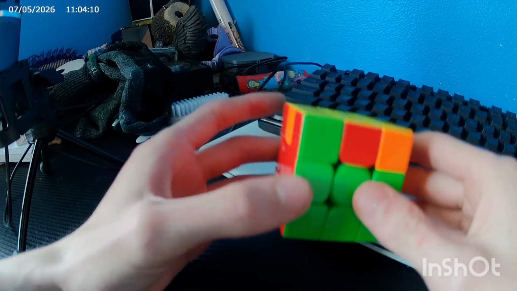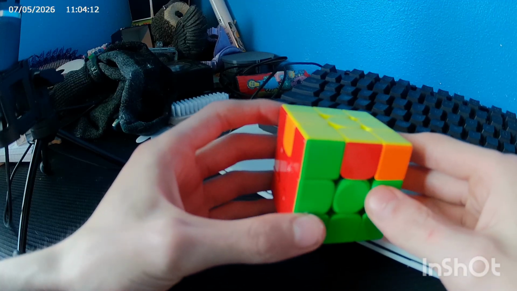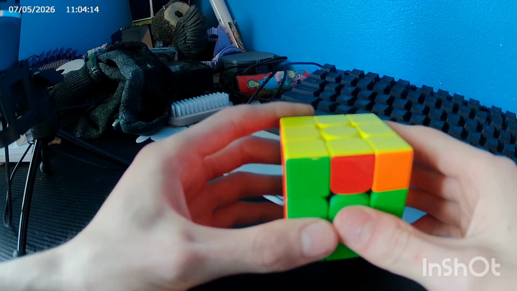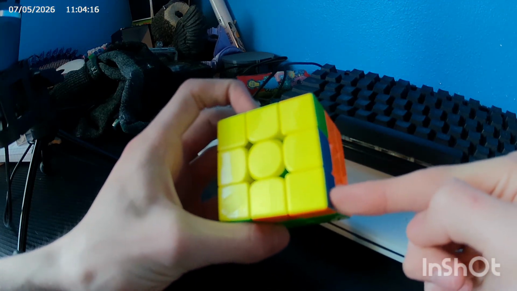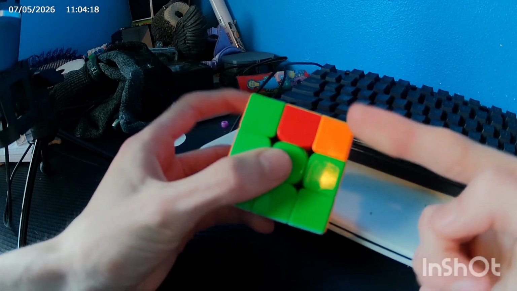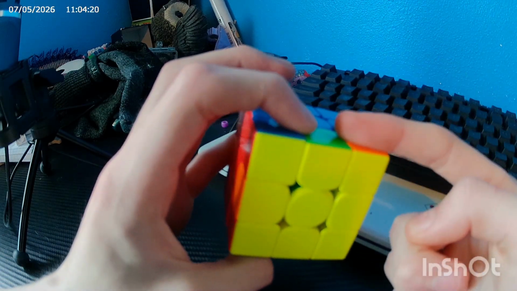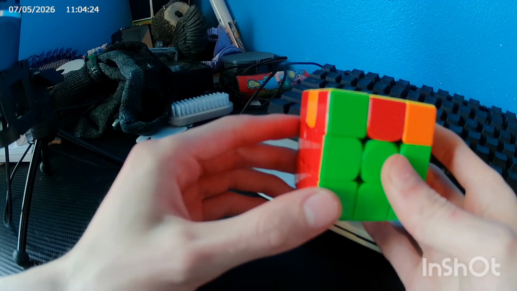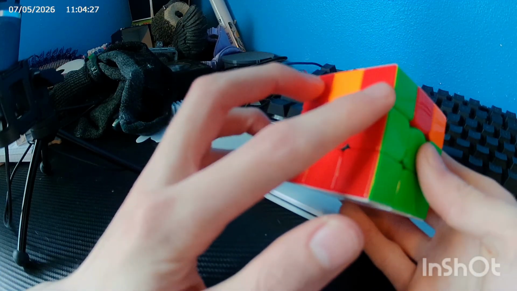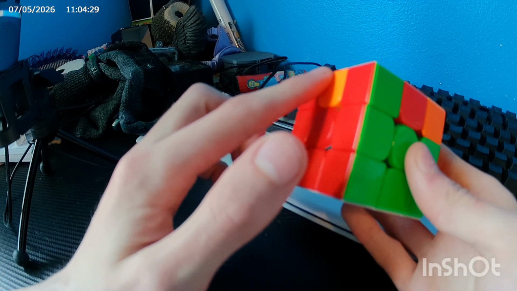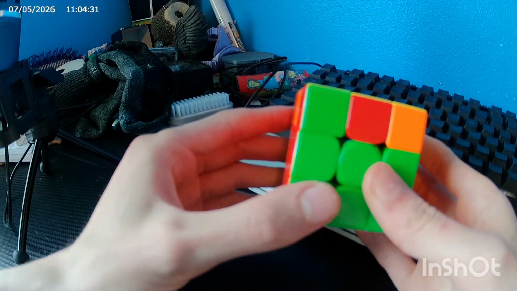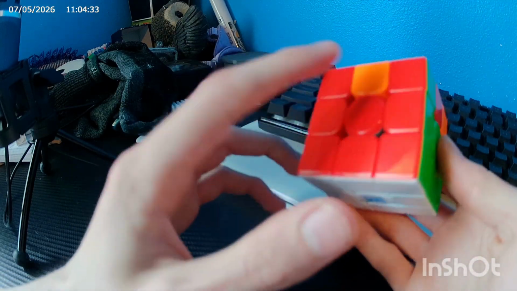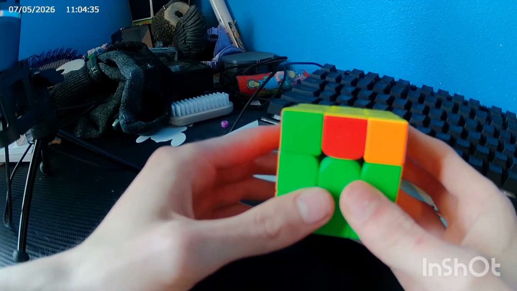Let's go over the rules of G-perms really quick. Number one is the bar will always be on the right, the front, or the back, as long as you put the headlights on the left. So for recognition, you put headlights on the left, and that actually works for all four G-perms, because the algorithms can all start from this position.